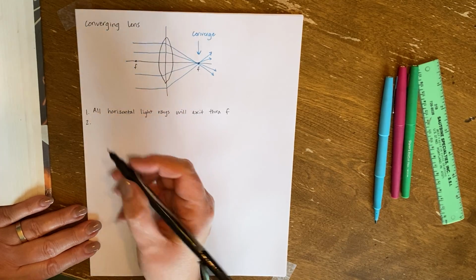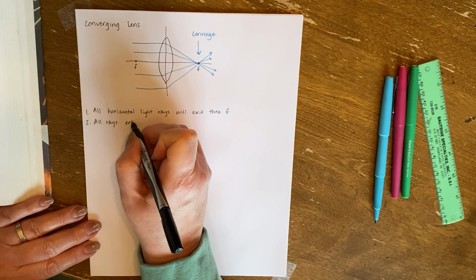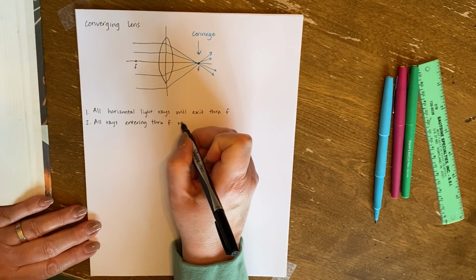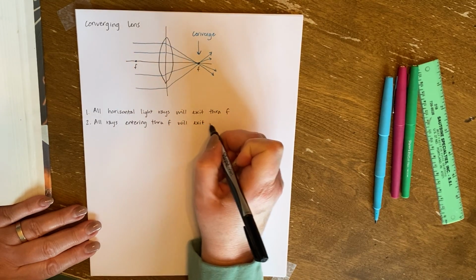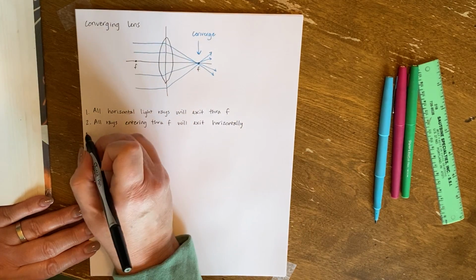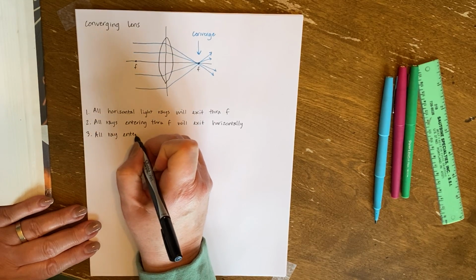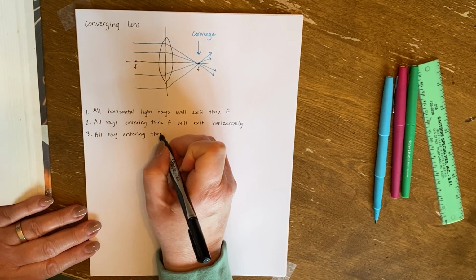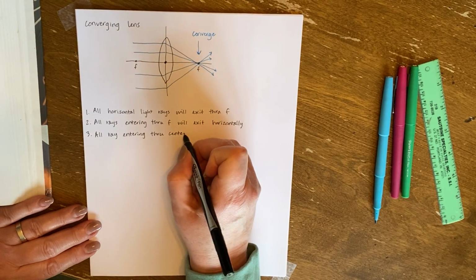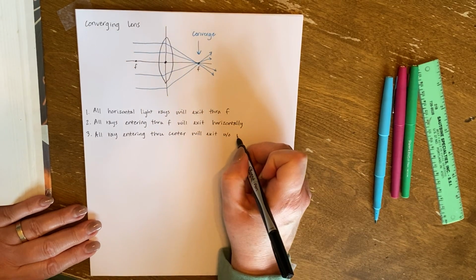And then the reverse of number 1 is all rays entering through F will exit horizontally. And then finally, all rays entering through this center point will exit without refracting.